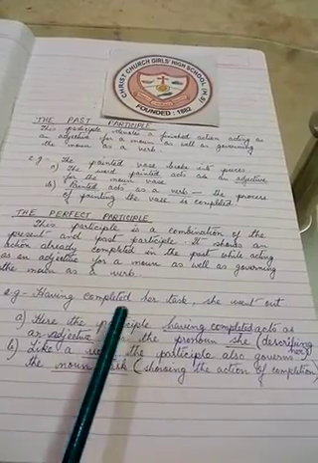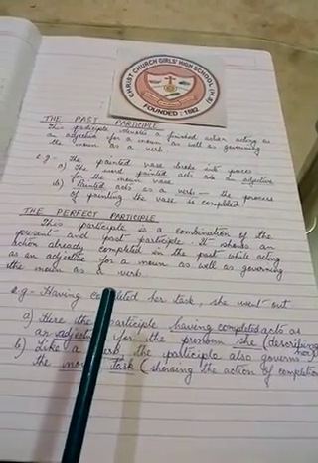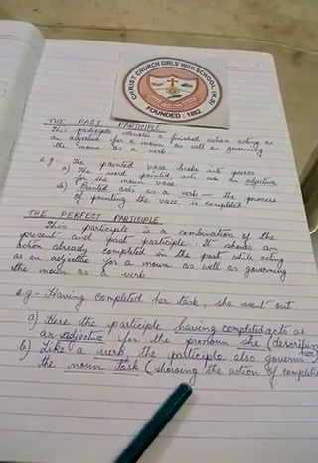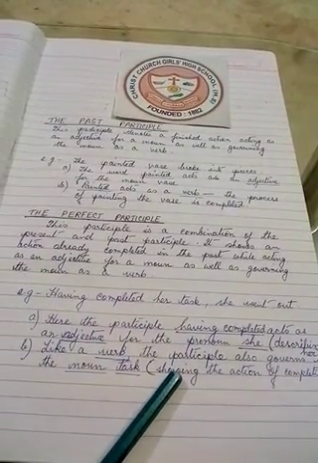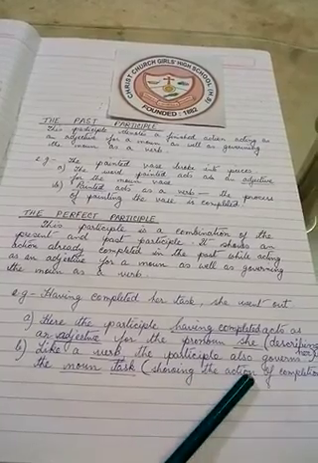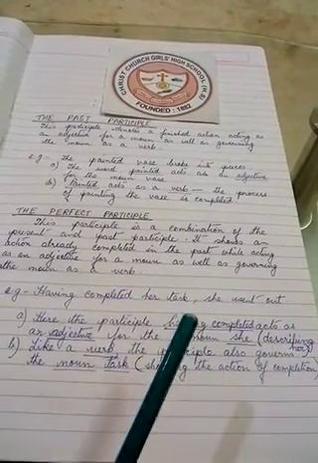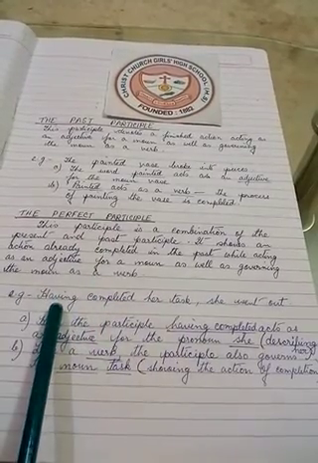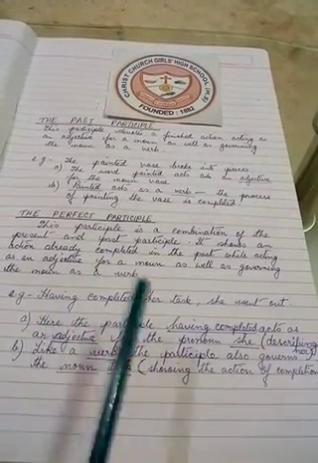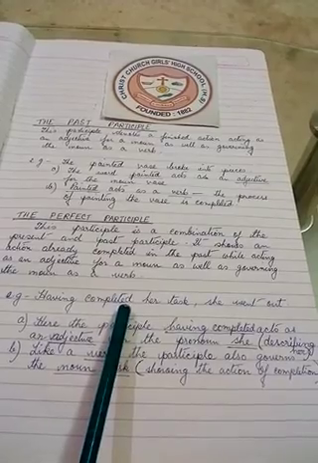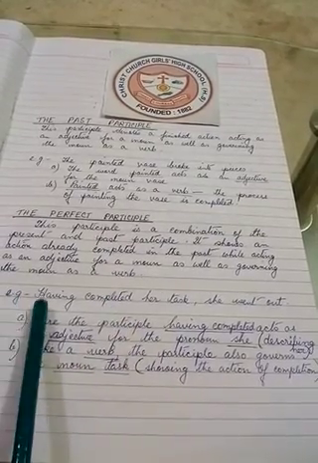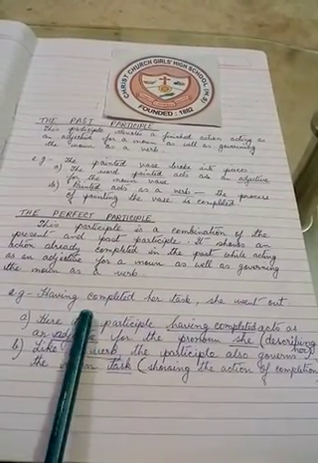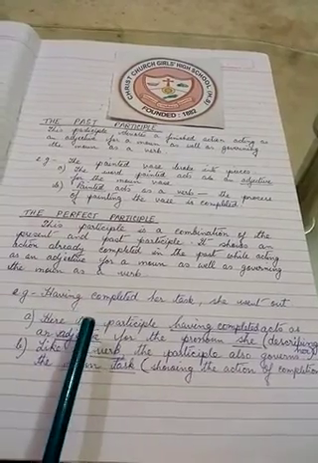Having completed, like a verb, means what? It is an action doing word. So the task has been completed. So the action of doing the task has been completed. As it is in the bracket, you can see showing the action of completion. That means this is an example of the perfect participle. Having, -ing, is the present one and completed, -ed, is the past one. So it is an example of the perfect participle.